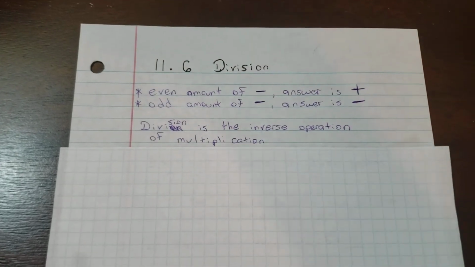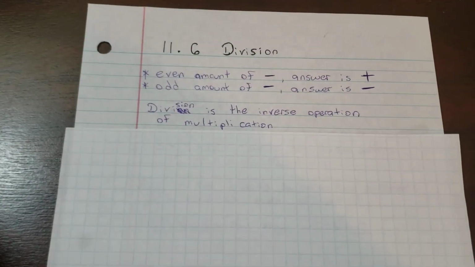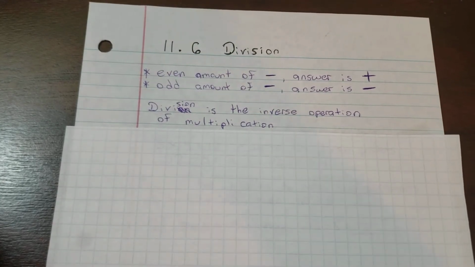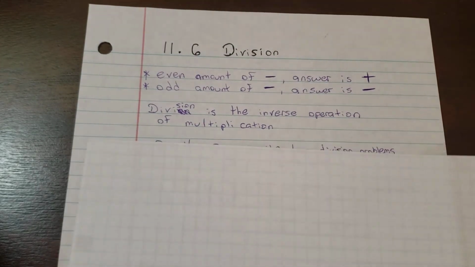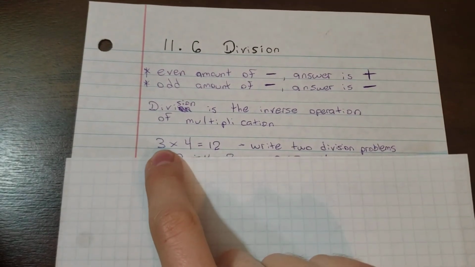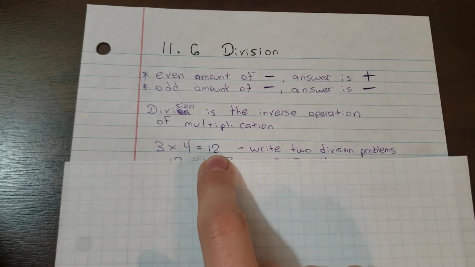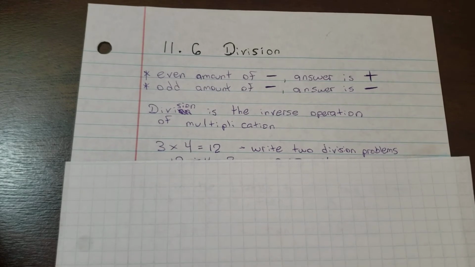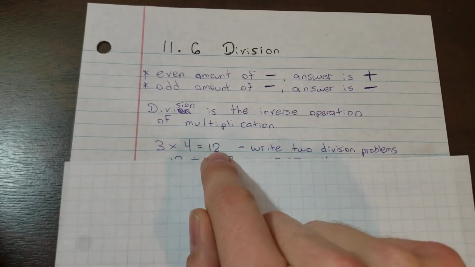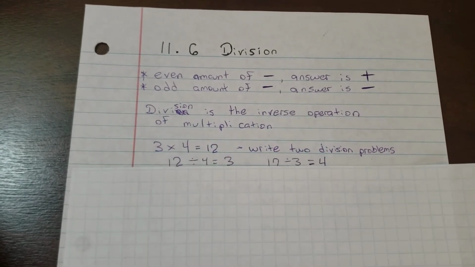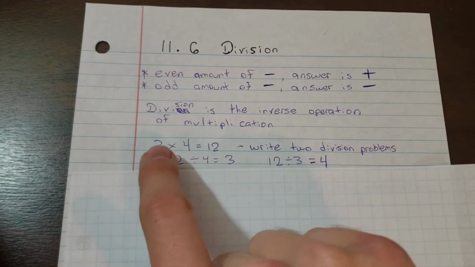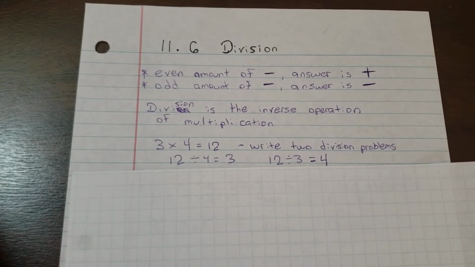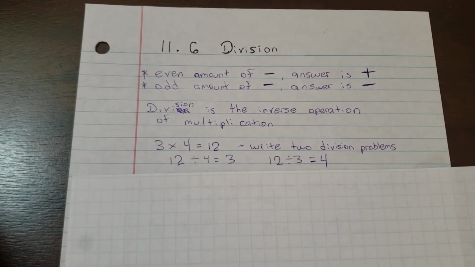Division is the inverse operation of multiplication. Division, it's the undoing of anything multiplication. So if you're finding out what 3 times 4 is, that's 12. We might need to write two division problems based on that. So we're just going to do it backwards. 12 divided by 4 equals 3. And 12 divided by 3 equals 4. It's the undoing of that multiplication. Pretty straightforward.